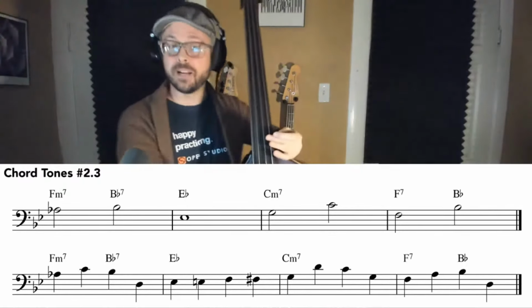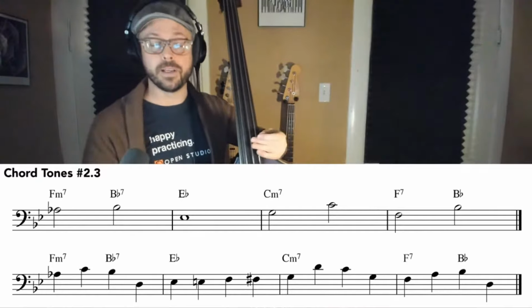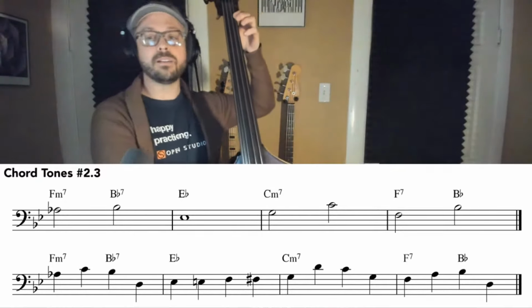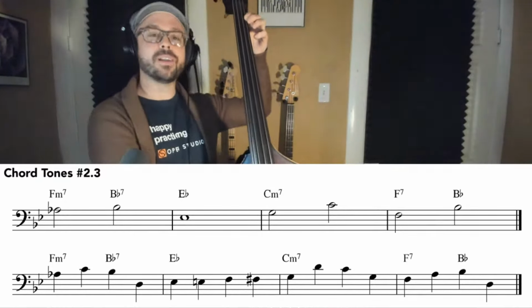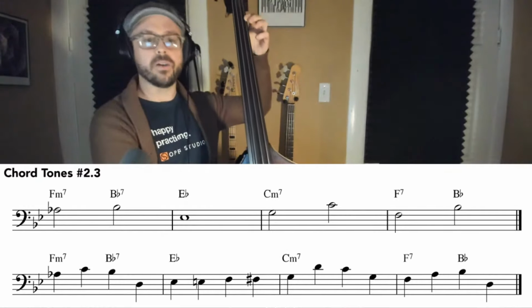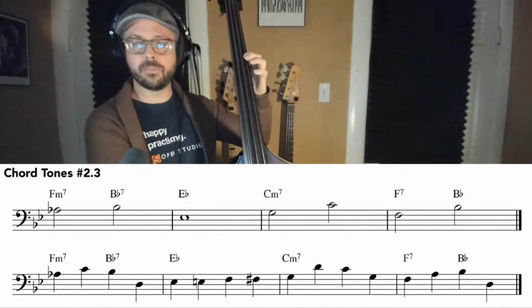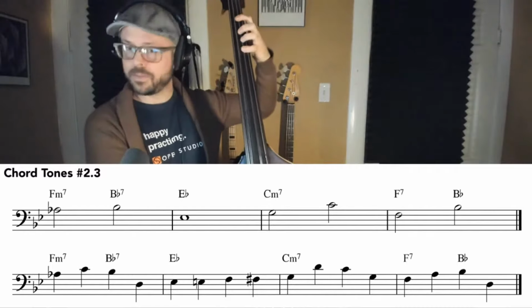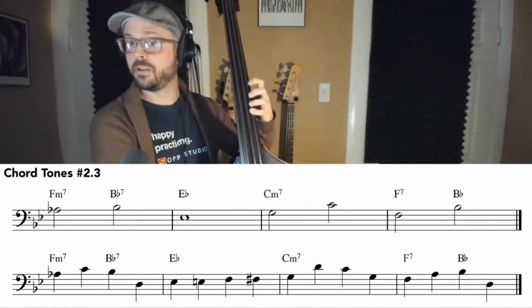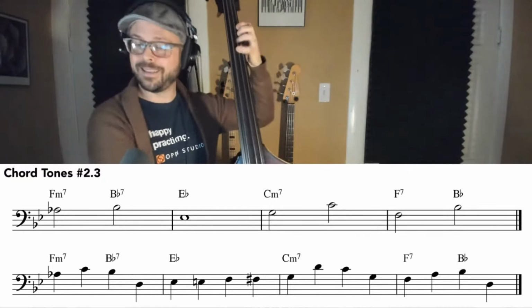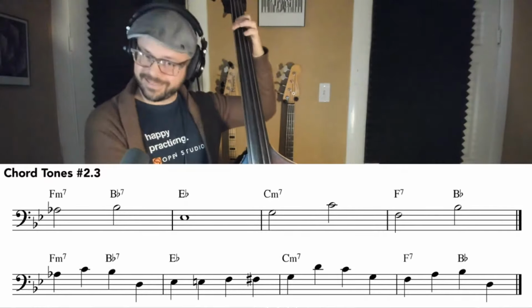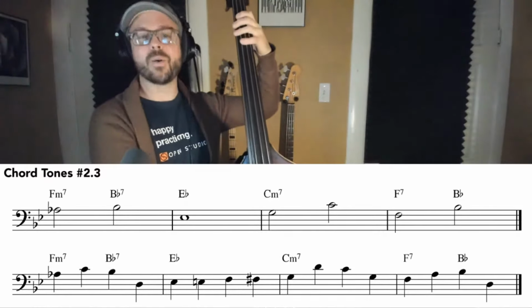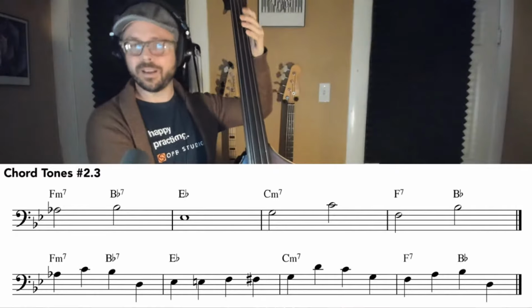So let's play the bass line that I've got composed underneath our chord tone melody here. So 1, 2, 1, 2, 3, go. A lot of chromaticism here. We've already done this before. Open G gets me up to that D really easily. Yeah, let's try it again. 1, 2, 3, go.